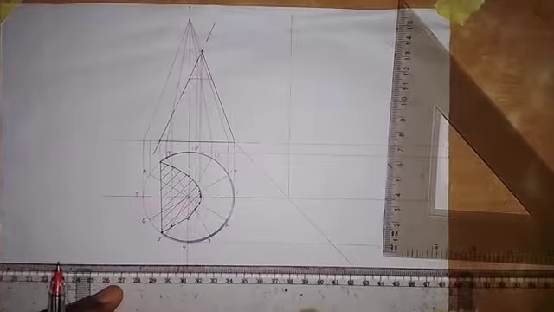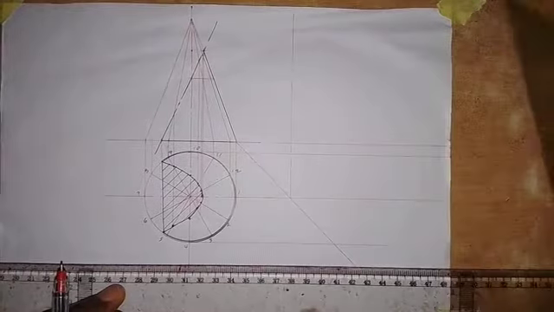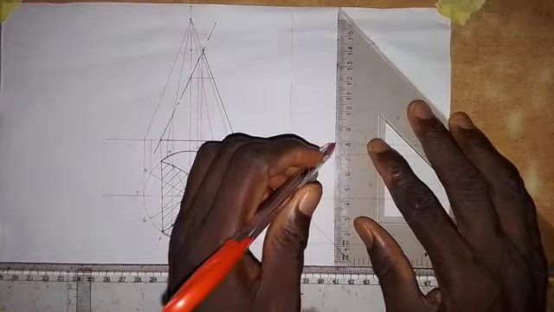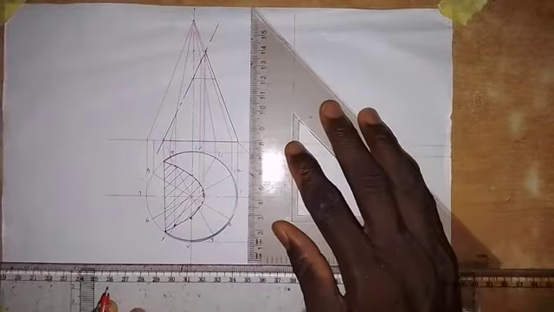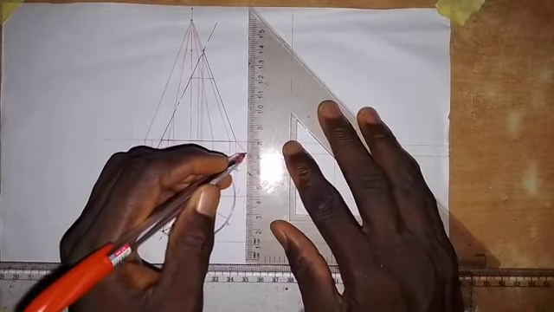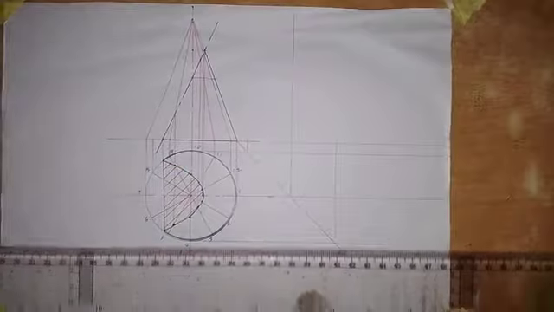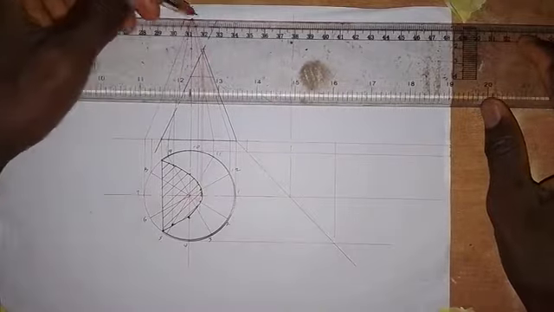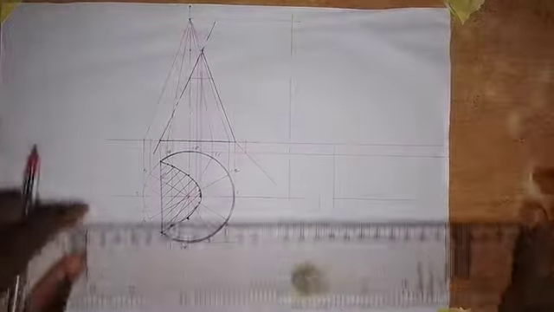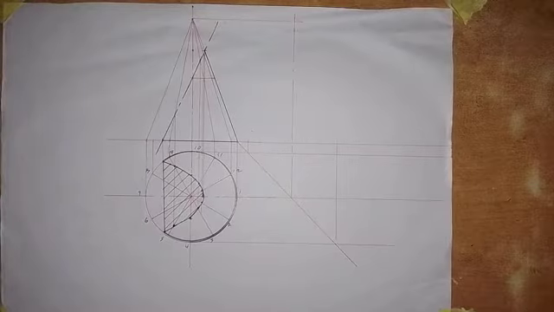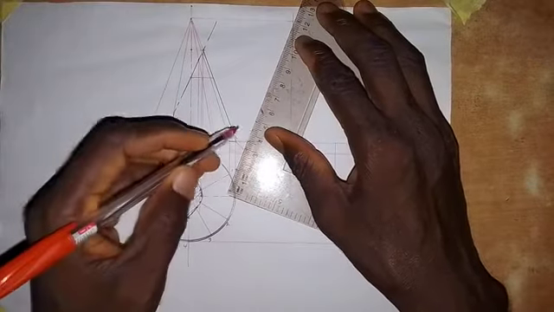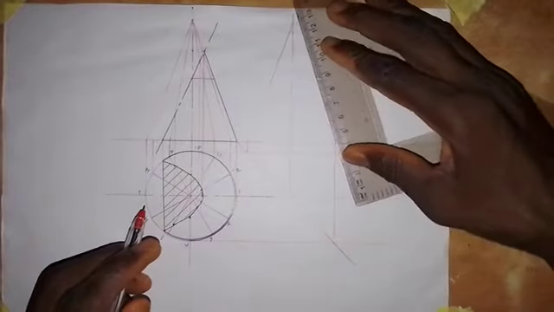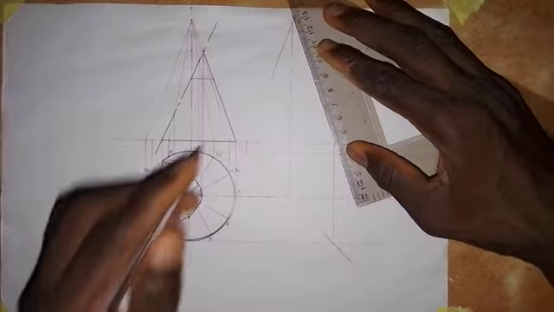Alright, so then the next thing that we are going to do is that from this point we are going to draw a vertical line to meet this horizontal line, and also from this point here, we draw a vertical line to meet this horizontal line. Then for the height of the cone, we need to locate it here on this part here. So I just draw a horizontal line like that. Then I'm going to connect this point together with the apex of the cone as we have here, and also I will do the same thing here.